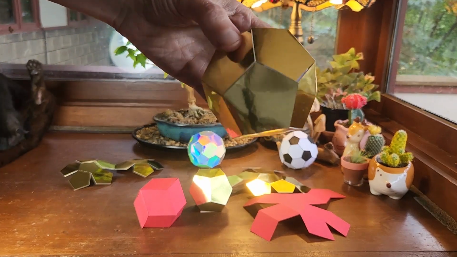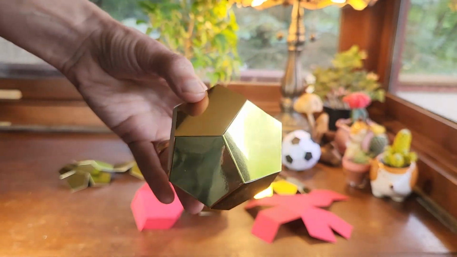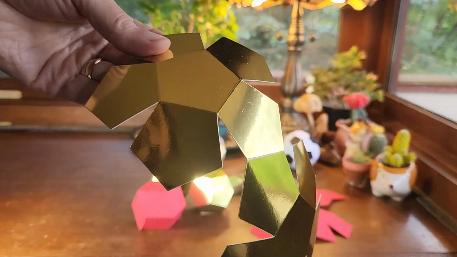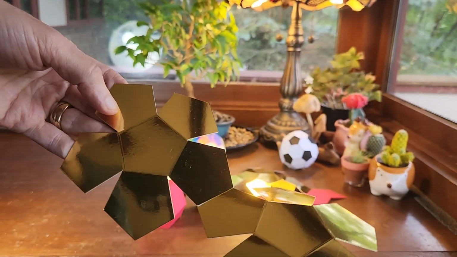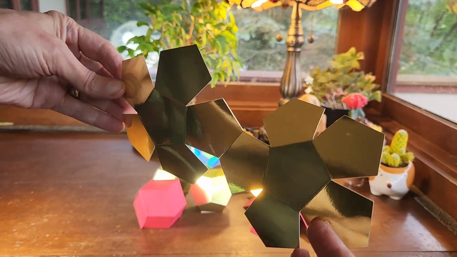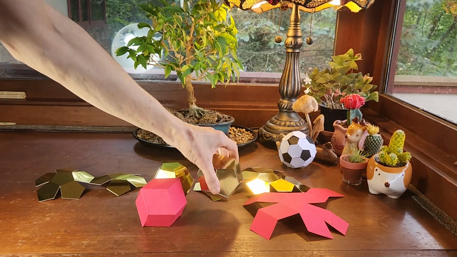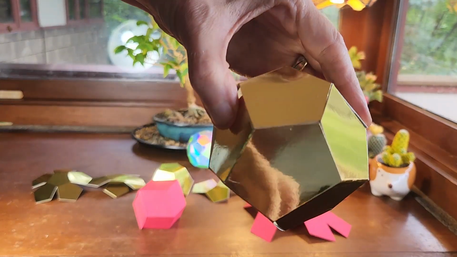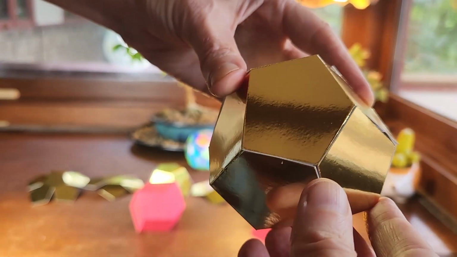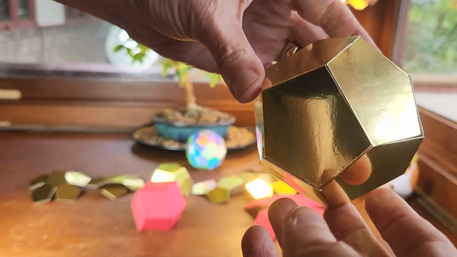Try to connect pentagons so that all the edges connect to each other completely. The only way pentagons can connect is in 3 dimensions to make this shape, a dodecahedron. There's a variant on the dodecahedron. It's called a pyritohedron, and it has one side of each pentagon that's longer than the others.